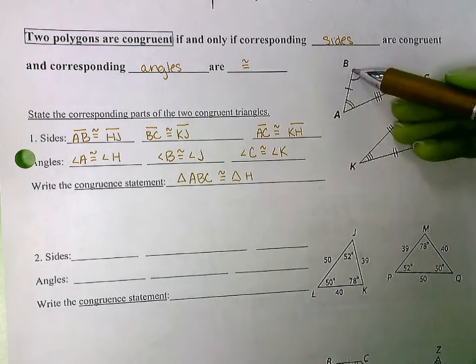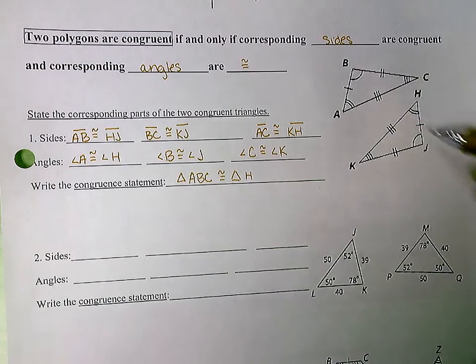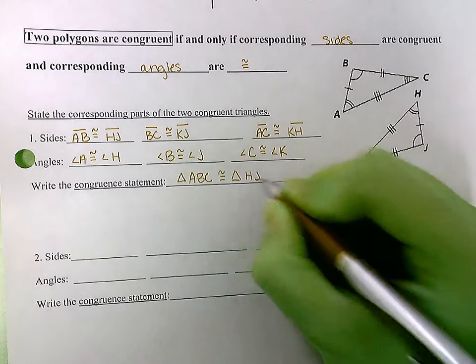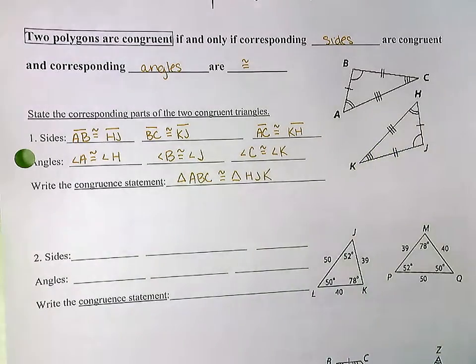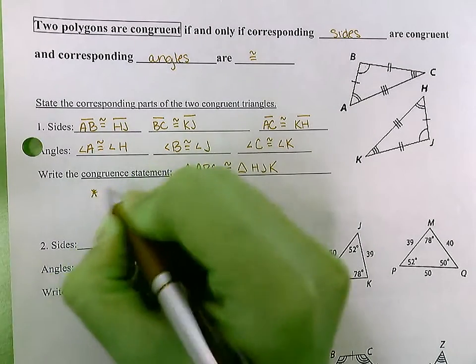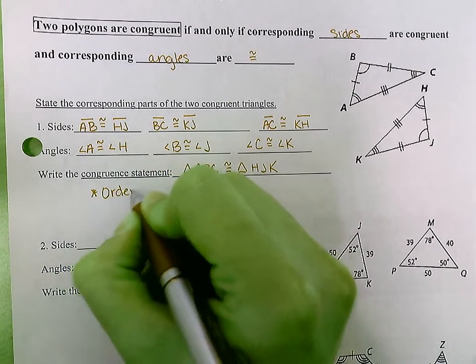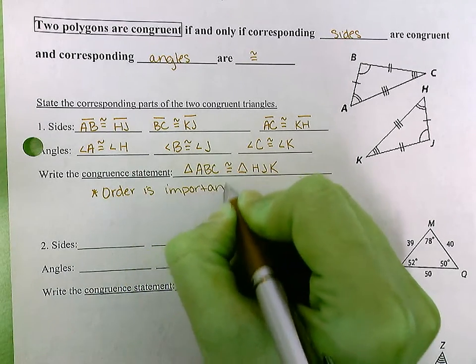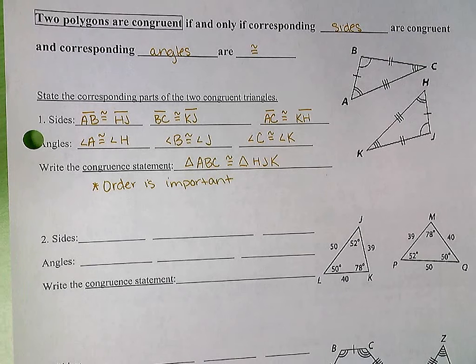In this one I went from A to B. Now B had that 1 dash, so I'm going from H to J. And then finally to K. So for these ones, your order is important. When you're doing your congruence statement, your order is very important. I'm going to highlight that if I can find my highlighter.